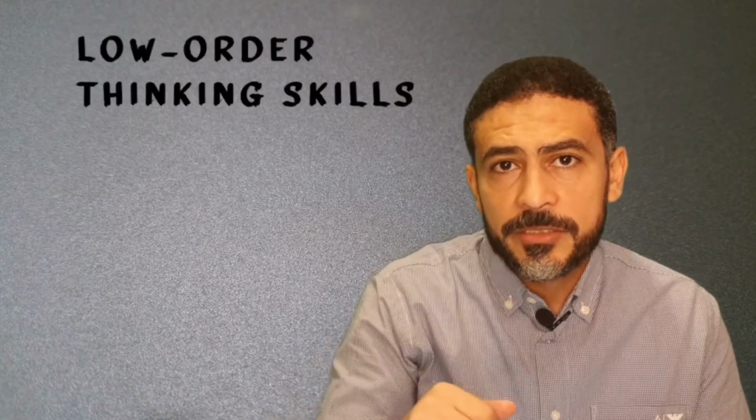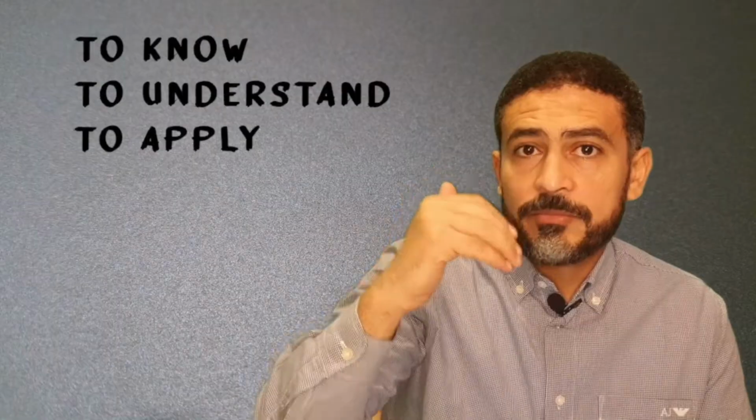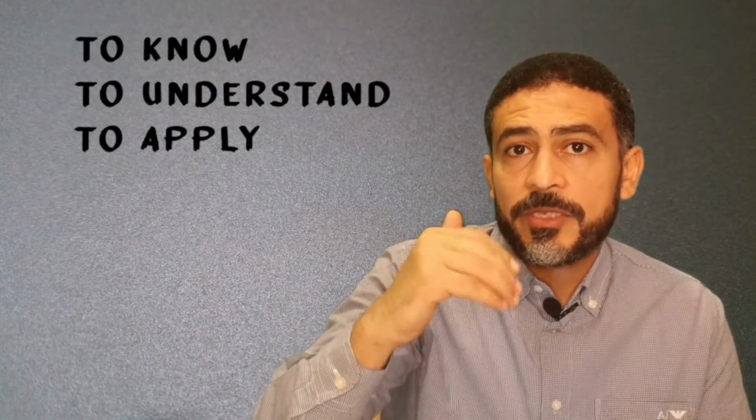And according to Bloom's taxonomy, the thinking skills can be categorized into two categories. The first category is the low order thinking skills, which are to remember or to know, then to understand, then to apply. So the low order thinking skills, as defined by Bloom's taxonomy, are three.